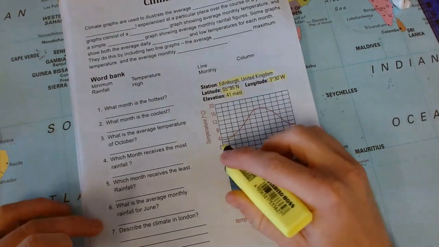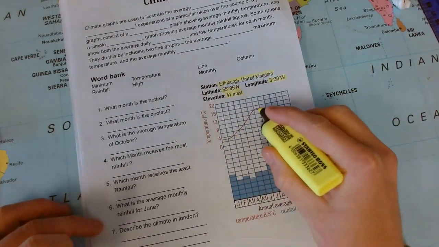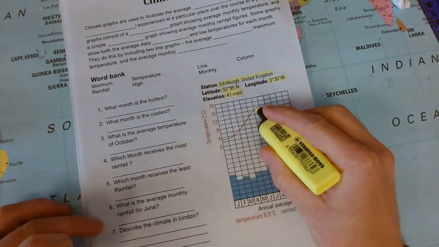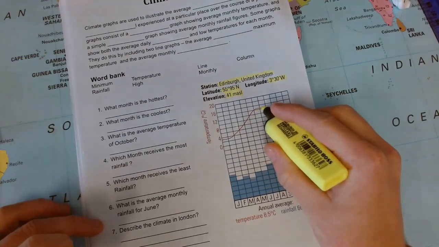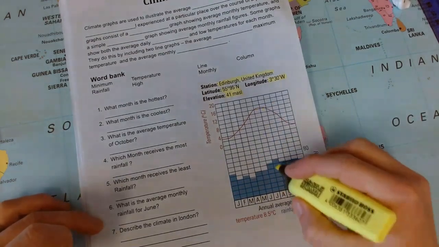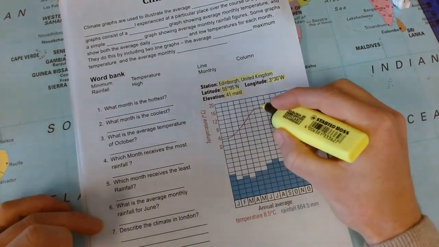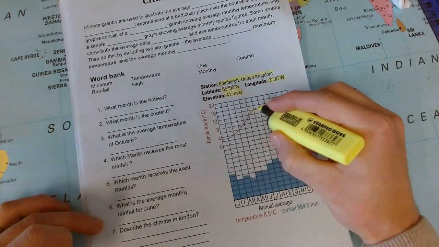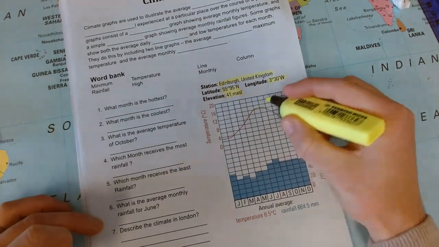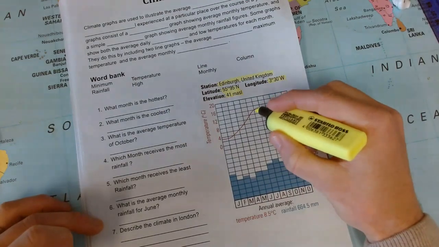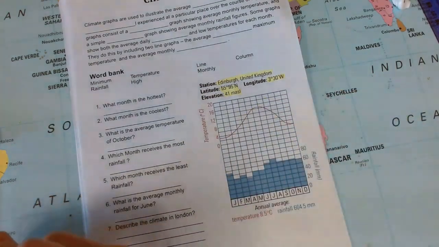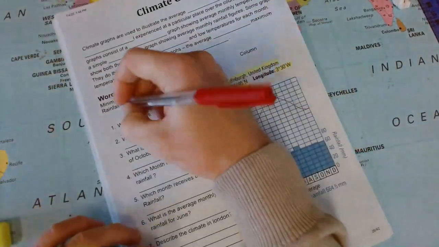It's starting around about 3. So we're going to follow the line till it gets to its peak. Its peak is tapping out around about August. So we've got June, July, August. What would be a correct answer? June, July. I'm going to put it down as July.